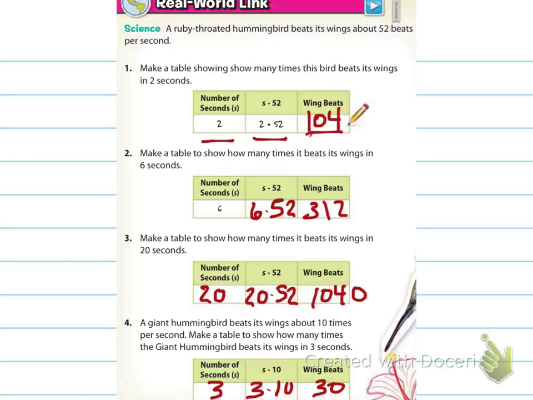Okay, and here are the answers. In 2 seconds, it beats its wings 104 times. In 6 seconds, it would be 312 times. In 20 seconds, it would be 1,040 times. And then in number 4, it says that we're talking about a giant hummingbird, and that it beats its wings about 10 times per second, and we want to know how many times it beats its wings in 3 seconds, and so that would be 30 in this case.